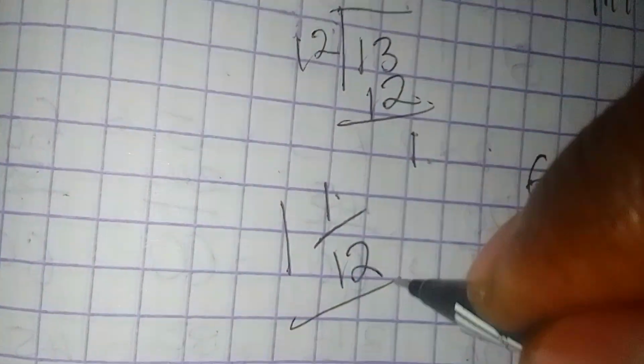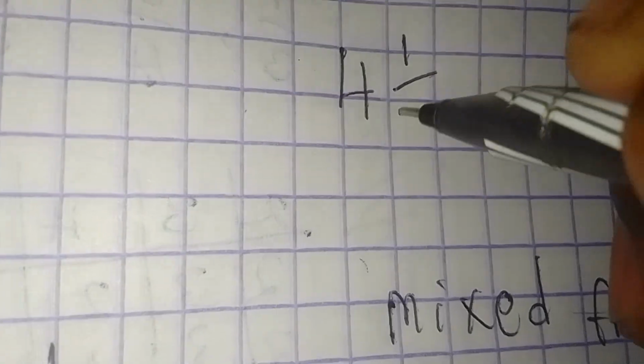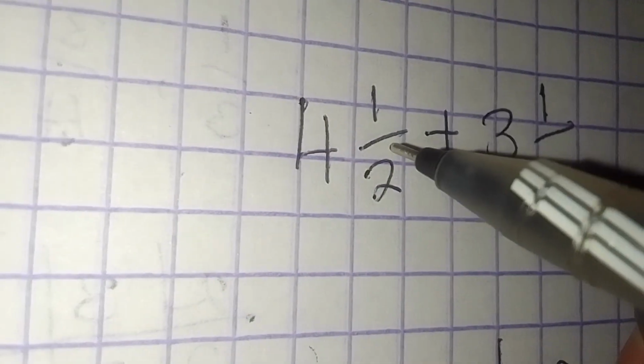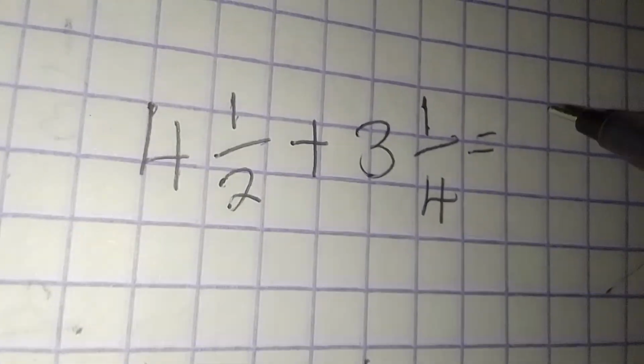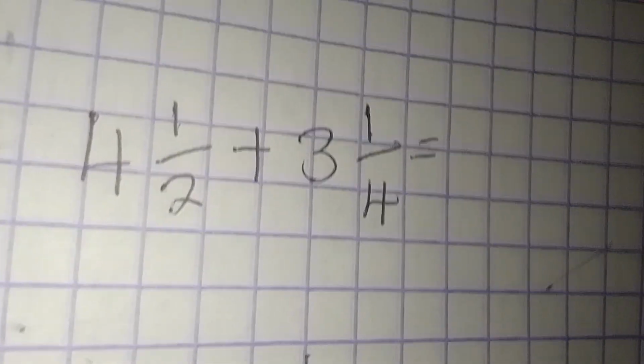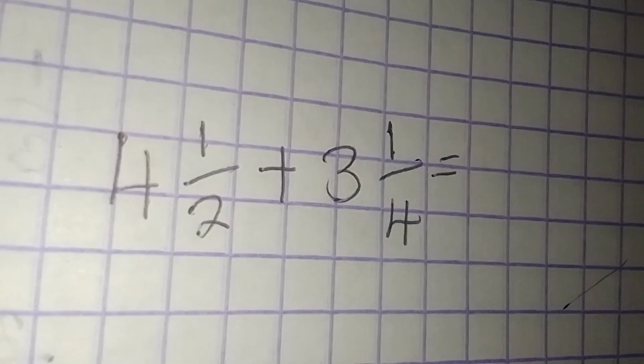That is our answer. Learners, you can try this question on your own. If you get any challenge, you can ask in the comment section. It is 4 and a half plus 3 and a quarter. How do you get the answer, learners? Try this on your own, because that is the end of our lesson on the topic of addition of fractions.